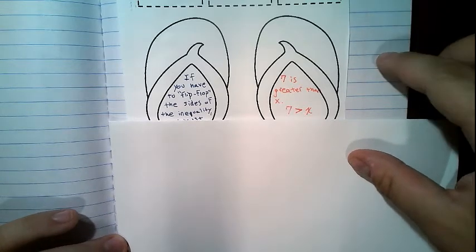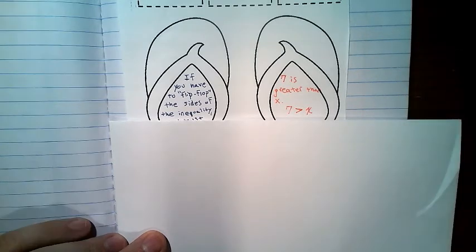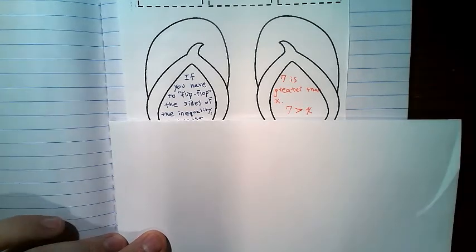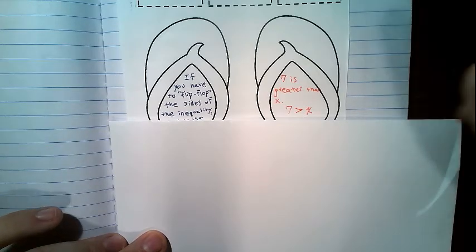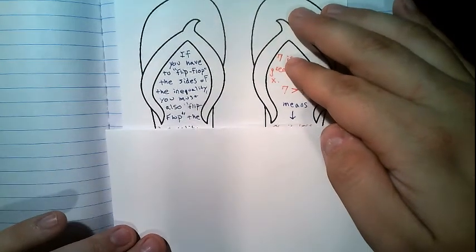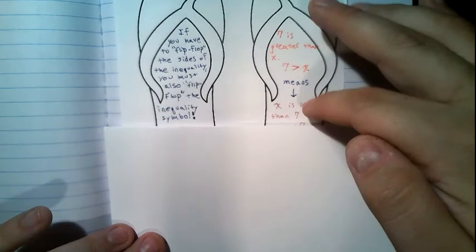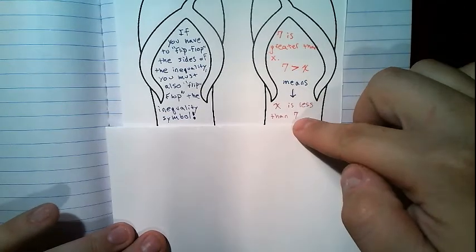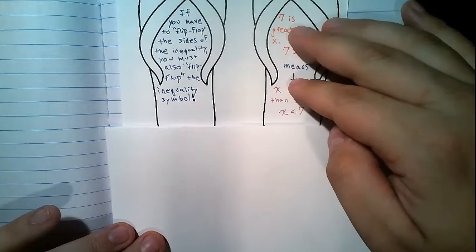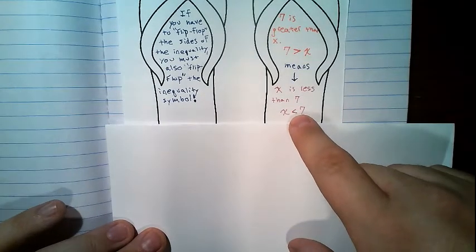But graphing that's going to be difficult. Right? We're trying to talk about x, the values of x that work, not the values of 7. So we want to start with x. In order to flip-flop that, okay, I have to say that x is less than 7. So I'm switching their places, but I'm also flipping the inequality symbol.